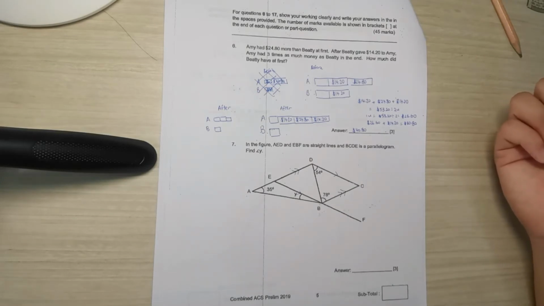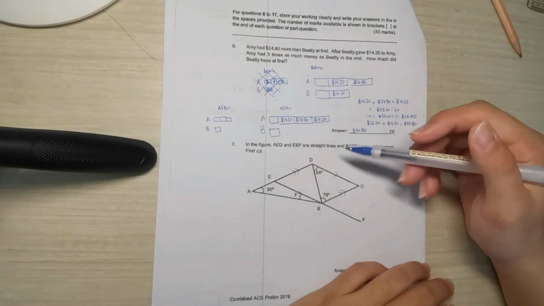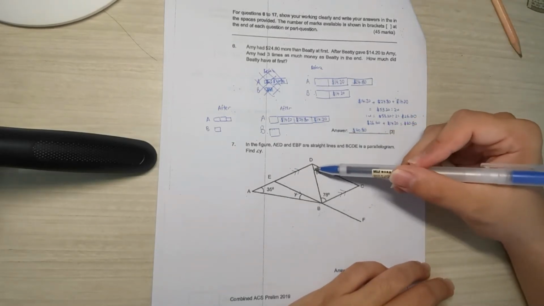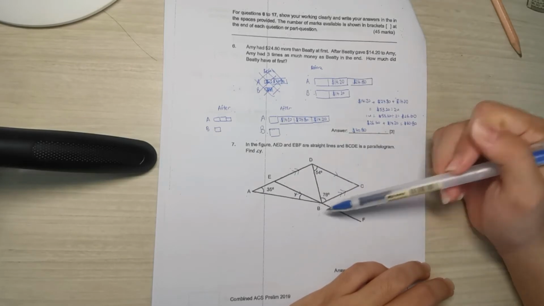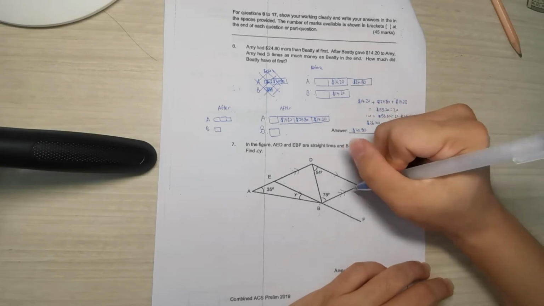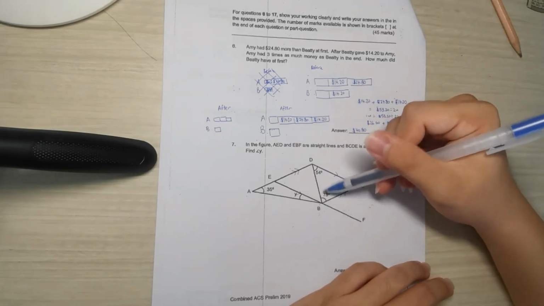Okay. So first thing, looking at this triangle DCB, you can find out what is this angle, because you already have two of the angles here.